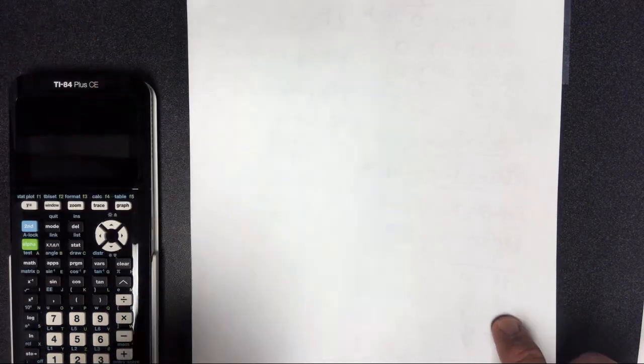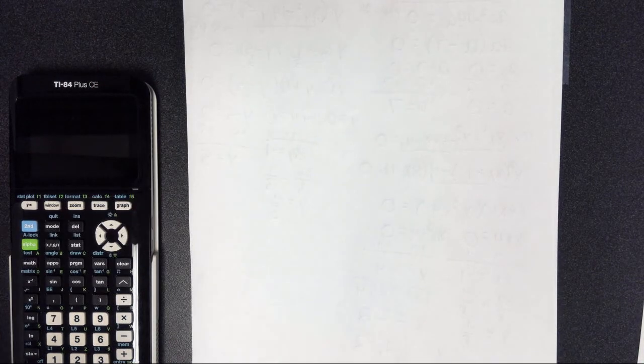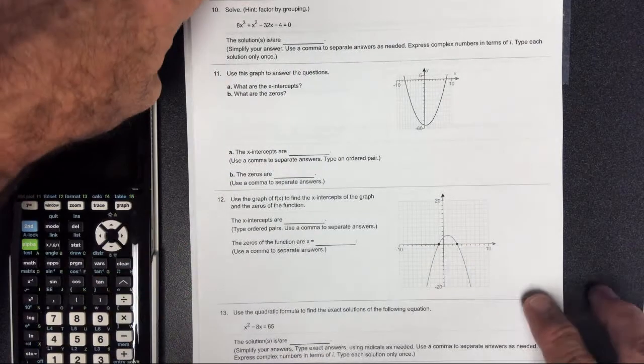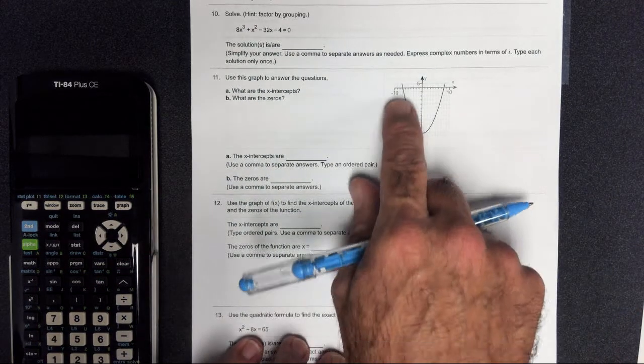Alrighty, so let me see. So I think the next two we're going to look at graphs on this. So let me see if y'all can see this picture. So y'all got my pictures right here.